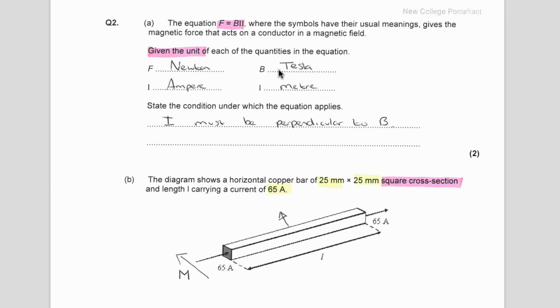B is the magnetic flux density, and the unit for that is the Tesla. I is the current, and the unit for that is the ampere, not just amp, so you've got to write the whole thing, ampere. And L is the length, so that's measured in meters. We're then asked to state the condition under which this equation applies. Well, the current has to be perpendicular to the magnetic flux density. So this gets you 1 mark, and this gets you your 2nd mark.